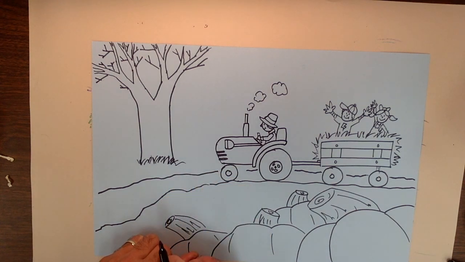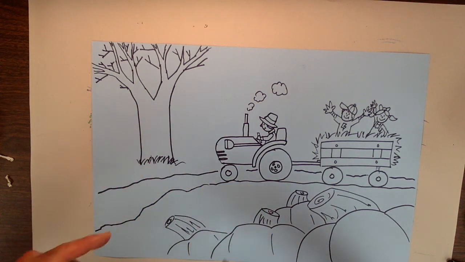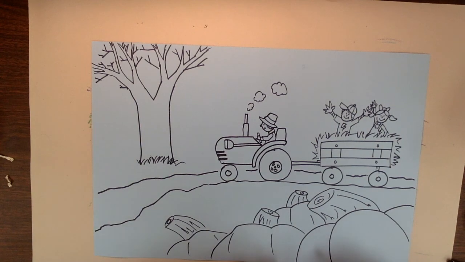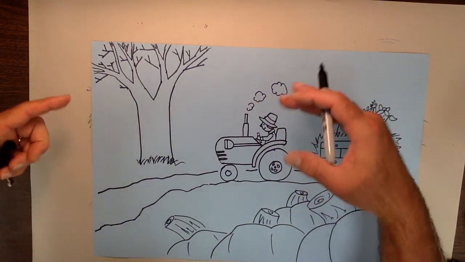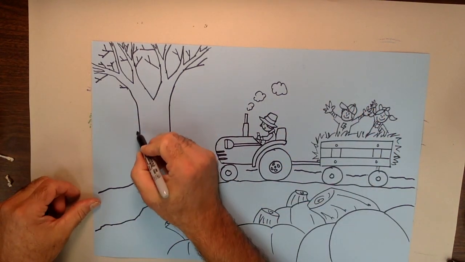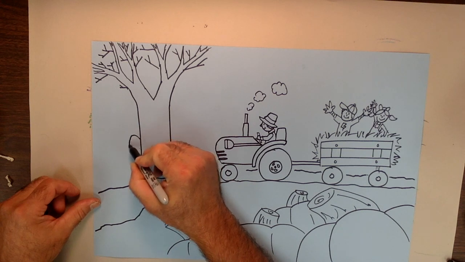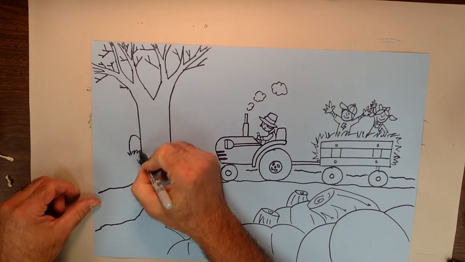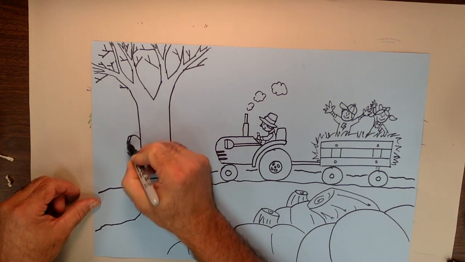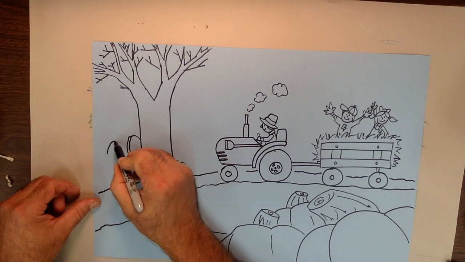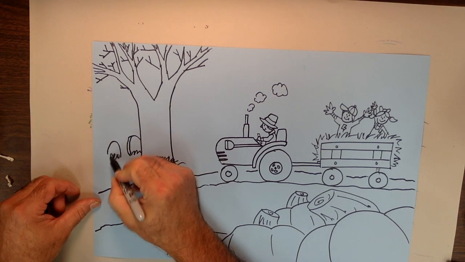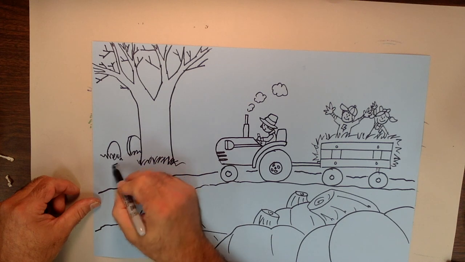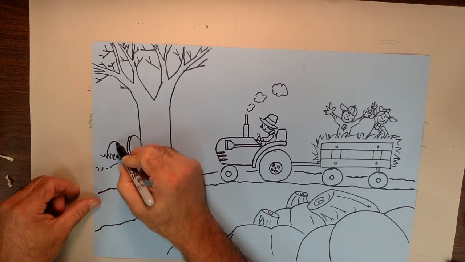some grass. And then you think about the layers: foreground, midground. Well, what's in the background? What's going to be behind the tree? What if the farm trail runs across an old cemetery? Now that changed the whole dynamics of the hayride, didn't it?